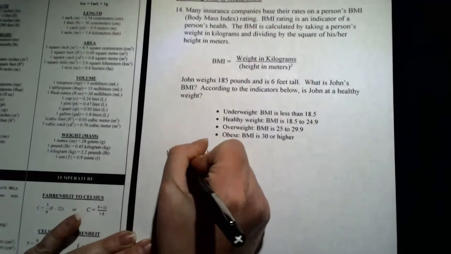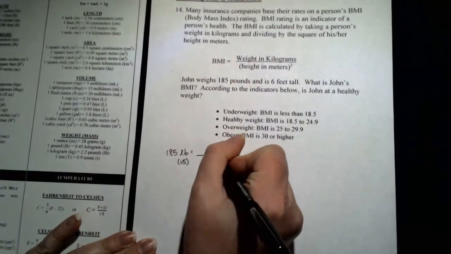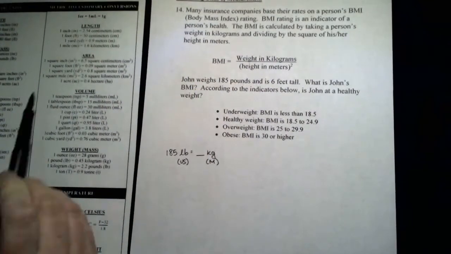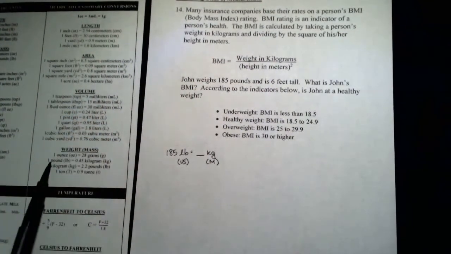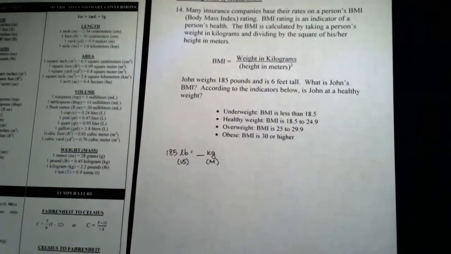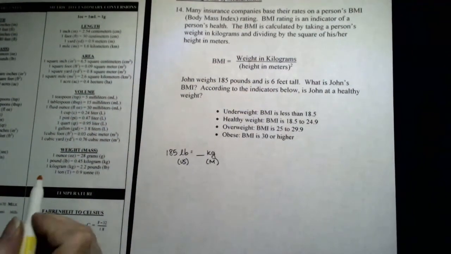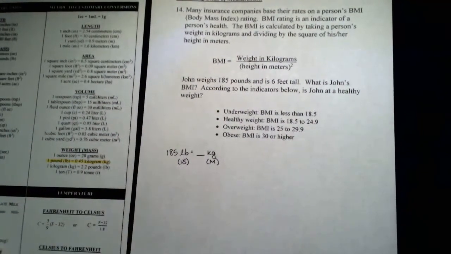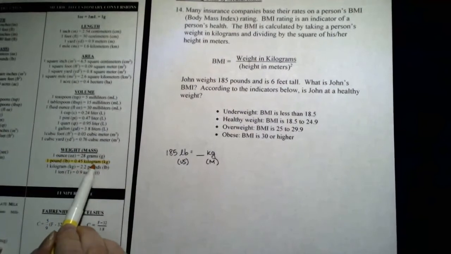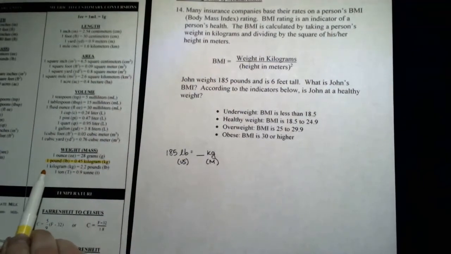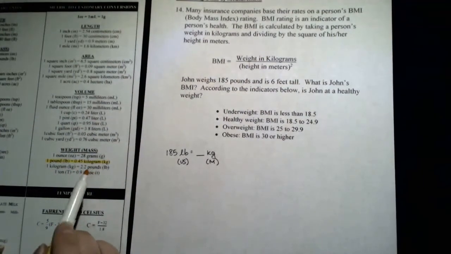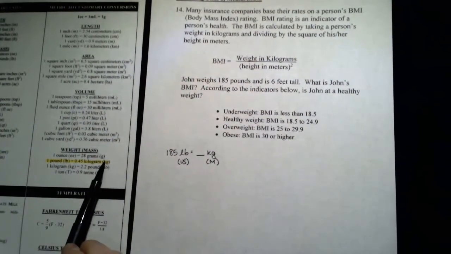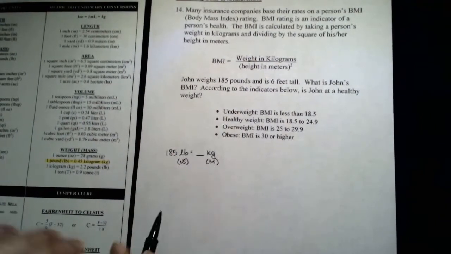Since pounds is US and kilograms is metric, I'm going to check over here on the right side of my conversion page and see if we have a conversion for this. This is the one that there's two different ones you can choose from. You can pick 1 pound equals 0.45 kilograms, or 1 kilogram equals 2.2 pounds. Just to make it easy, I'm going to stick with 1, and I'm going to pick the first one.